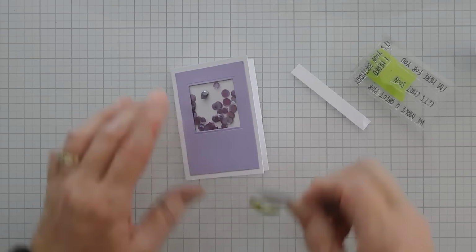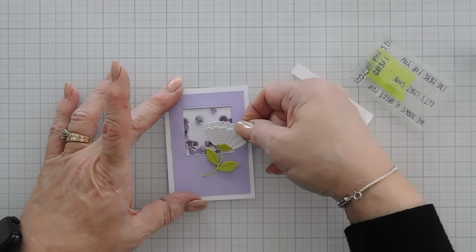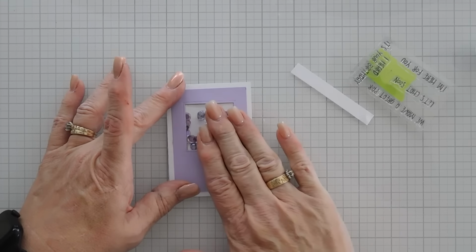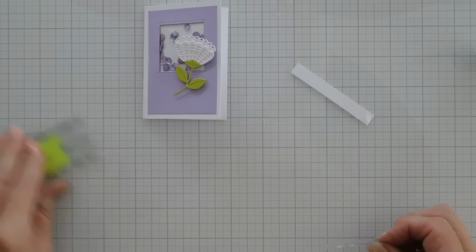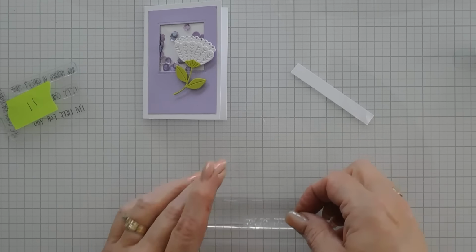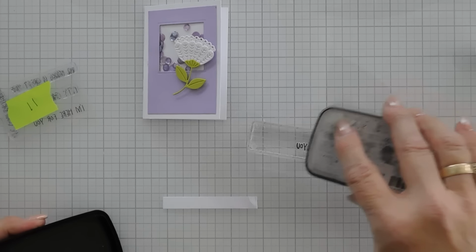I'm just going to remove the release paper and we're going to add this here. I'm going to offset it a little bit. I'm going to add a greeting. This is "I'm here for you." I mentioned it being an encouragement card. So let's stamp this on a strip of white cardstock. We will bring back our ink here. We'll just ink this up.